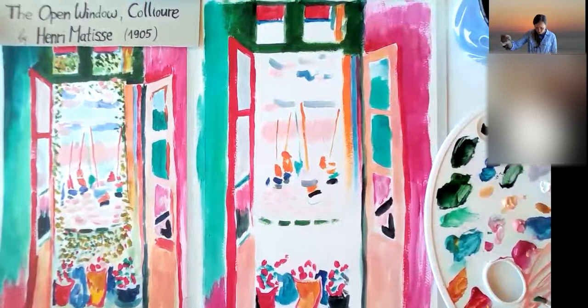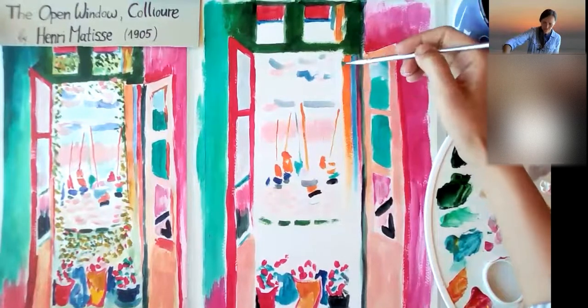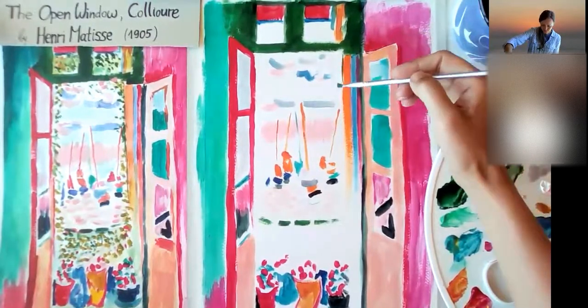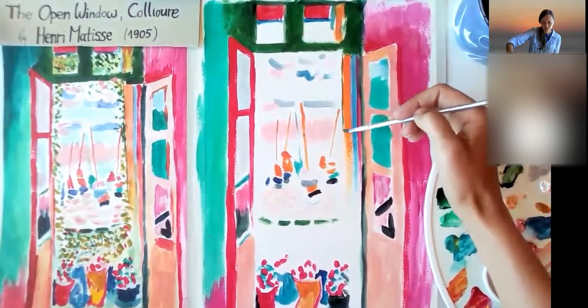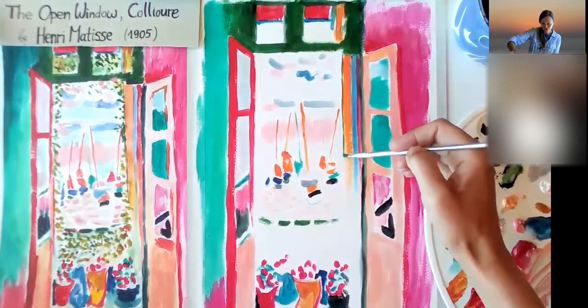And then you can see there are at least two types of green. We have our darker green, and then one, let's say, yellow, probably with the ochre.